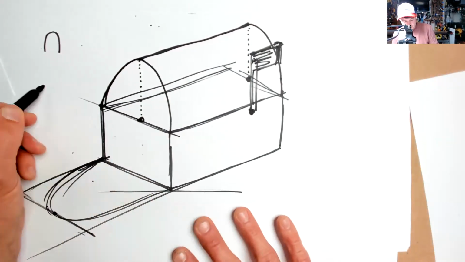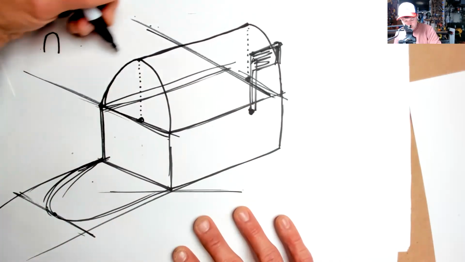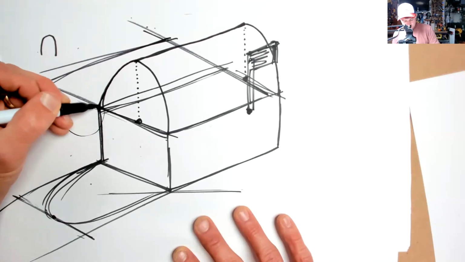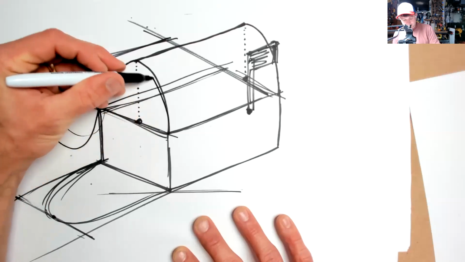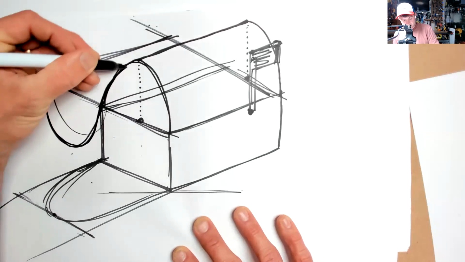If you were drawing the treasure chest with the open lid, probably the easiest way to draw it is to have the lid all the way open, right? Because then it's like a sine wave. Check that out. Cool. Love that. That's awesome.